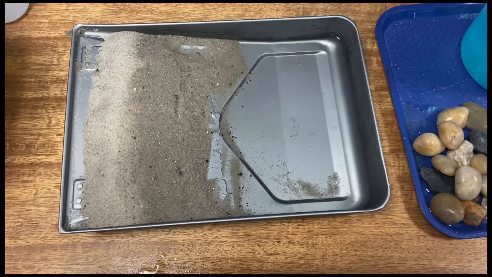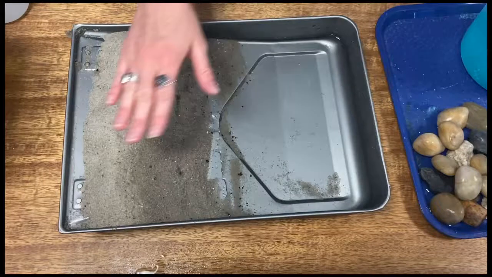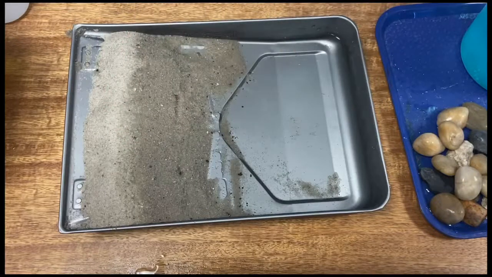So we know that wind can cause erosion by pushing sand and carrying it into the water. Rain can cause erosion by wetting the sand and having it run down into the ocean. And now we're going to test what happens when wind and rain work together to create waves.